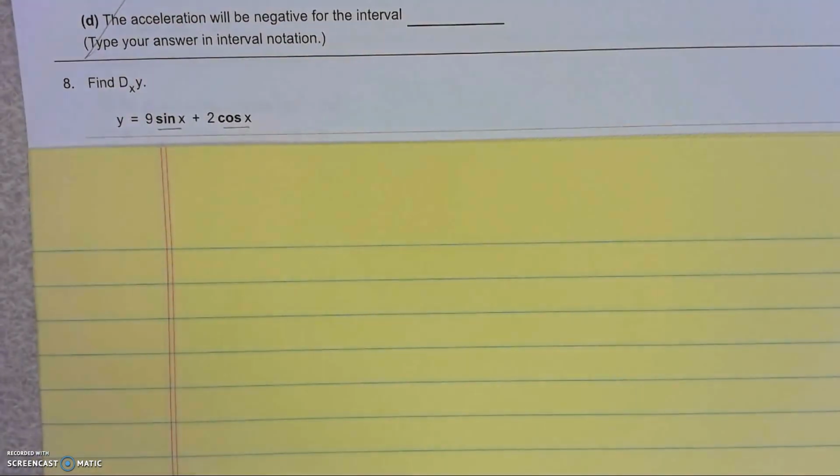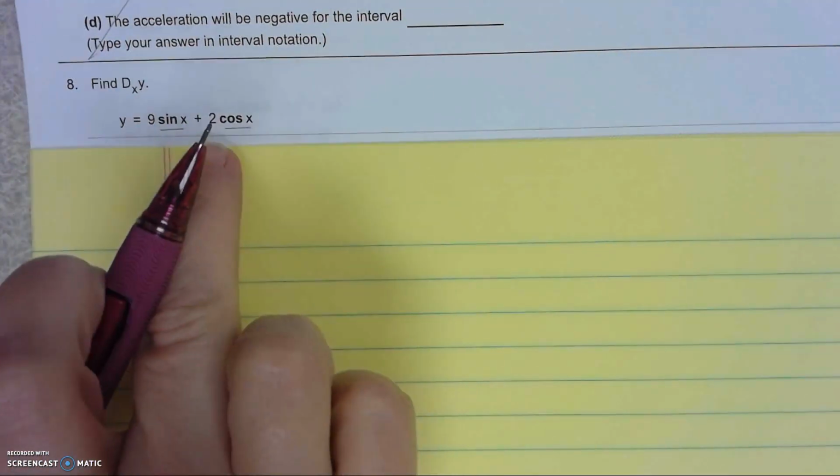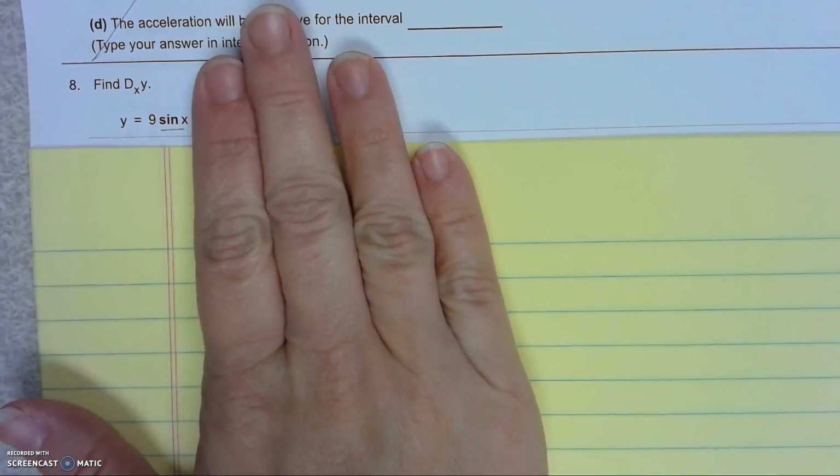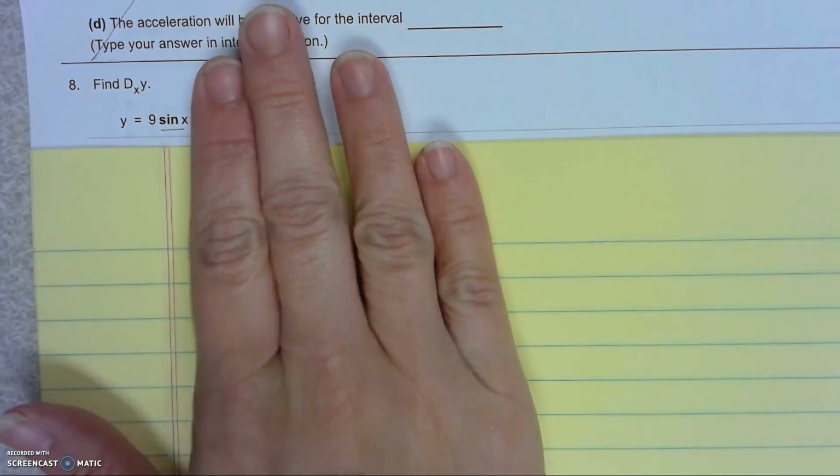Just sine x. And then it's also a sum. So I'm going to take each term individually. So I'm looking at just 9 sine x, and I'm going to take its derivative. So we would say y prime equals, the derivative of that would be 9 cosine x.